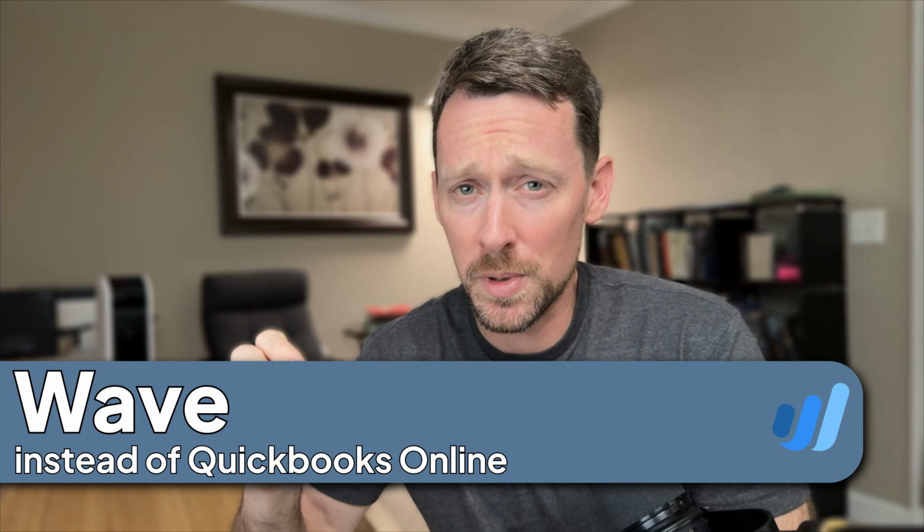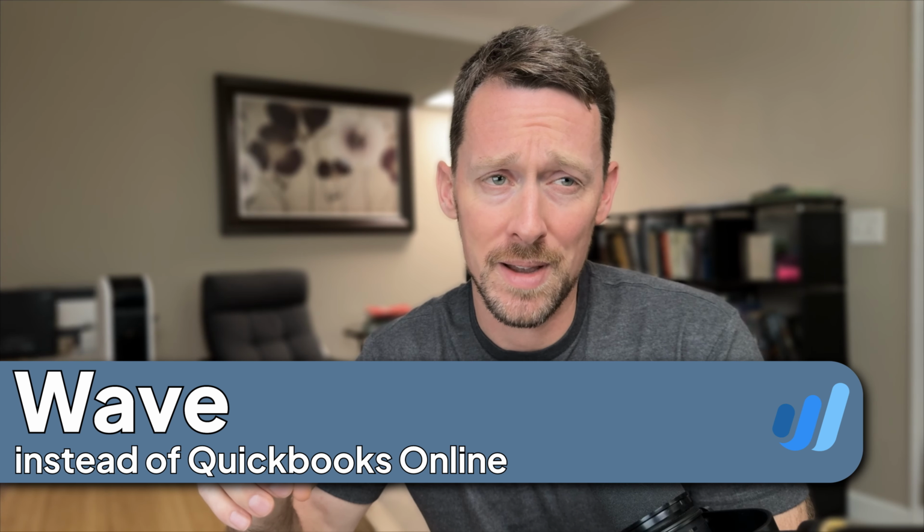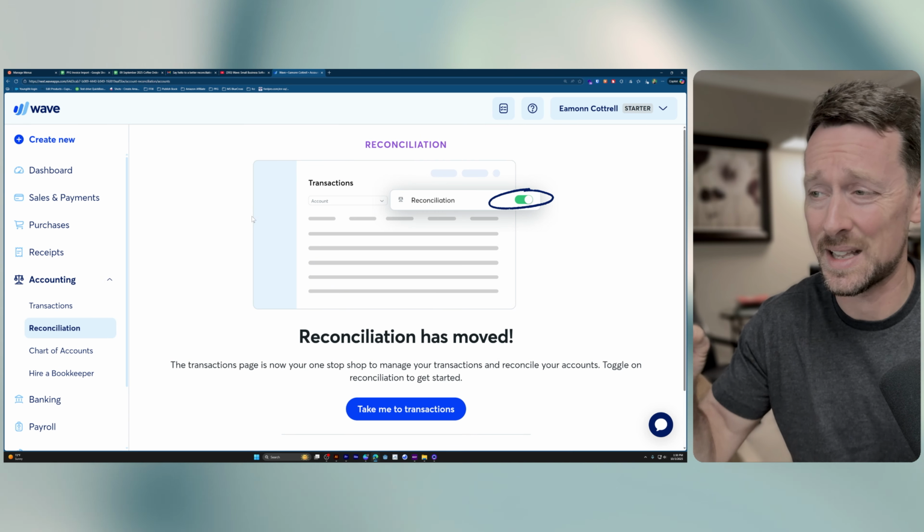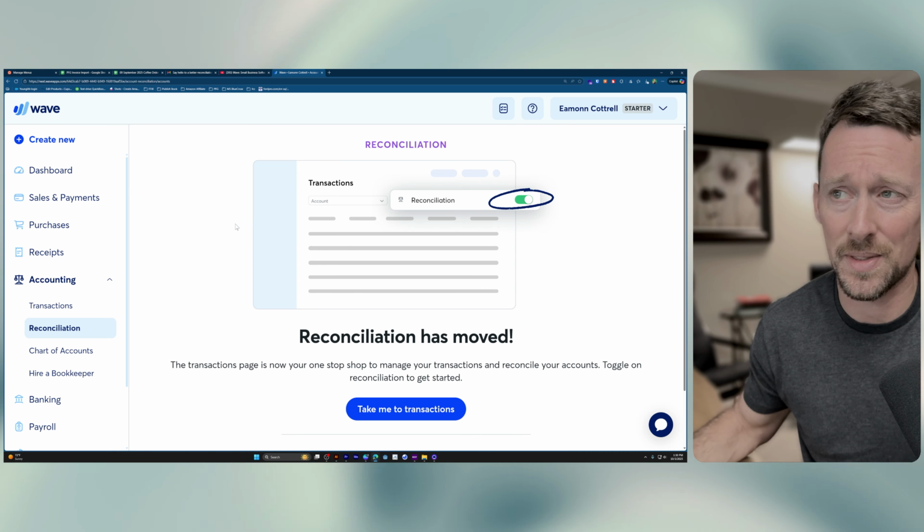I have been using QuickBooks Online for many years now, and I'm not a power user, but I use it regularly every week, almost every day, pretty much. For myself, though, I've been using something else for the past 3+ years. This is it. It's Wave. I'm going to show you how to reconcile things in here.